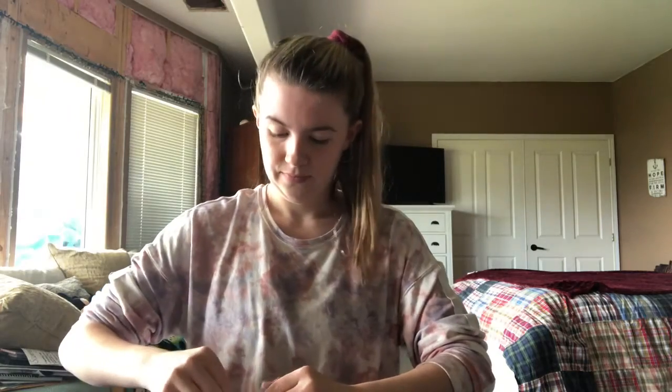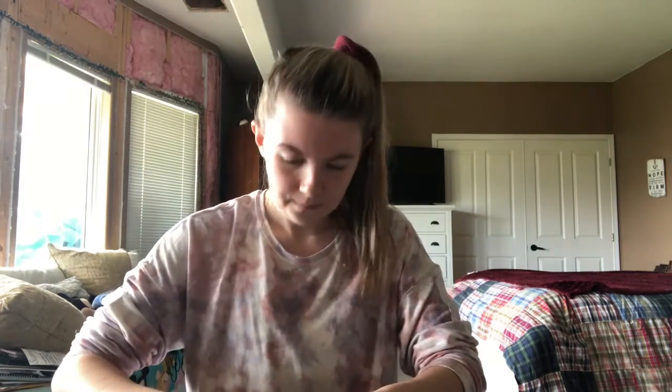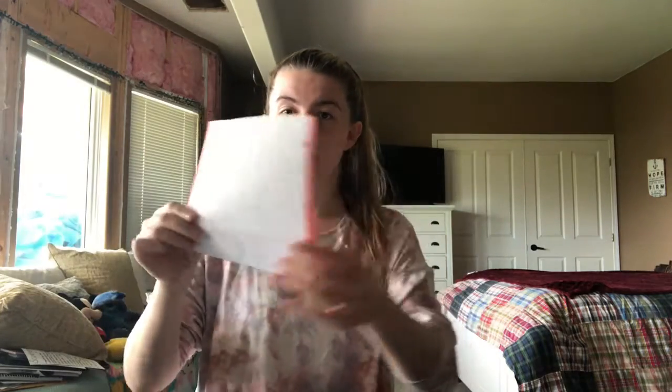Then you fold it up. So see how I folded mine down or up and then down. And then you stick it inside the envelope.